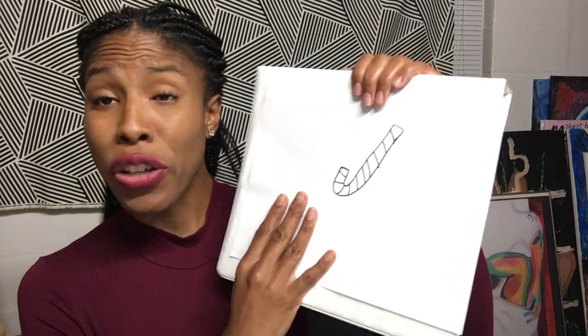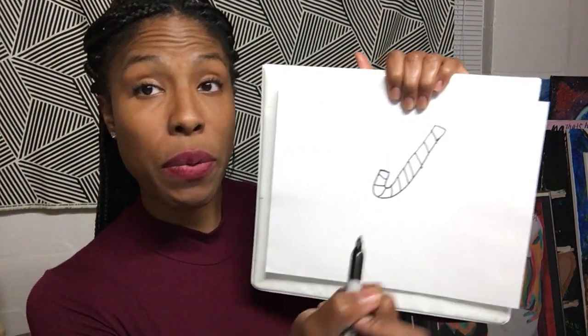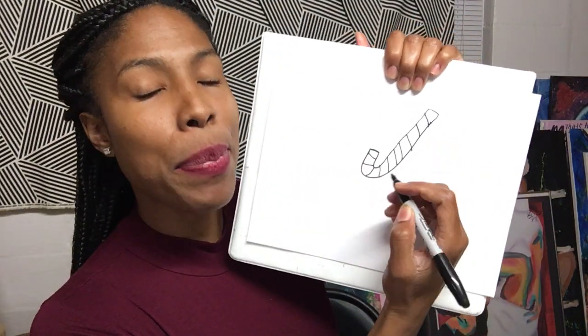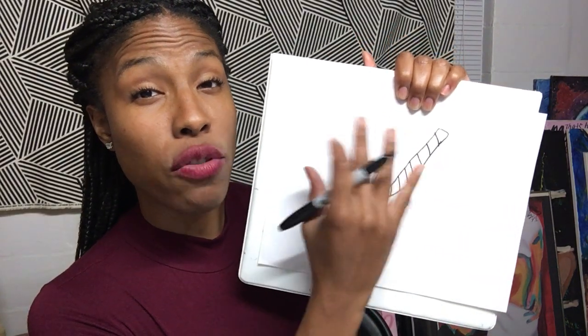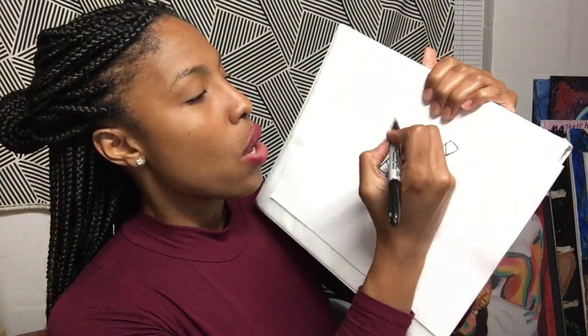So when we're trying to draw and overlap things in a drawing, what we would do is, instead of drawing on top of the object that we already just drew, we're going to go around it.